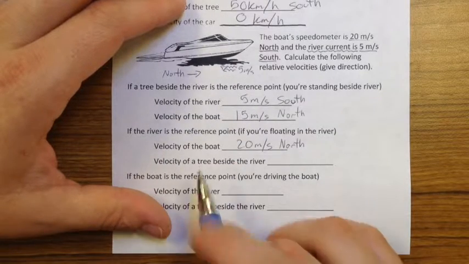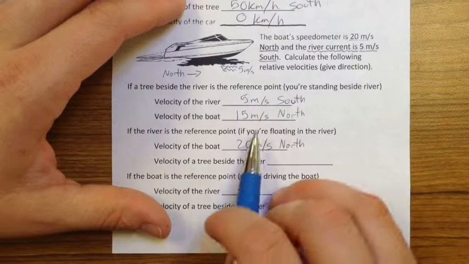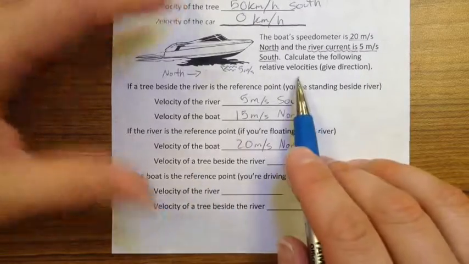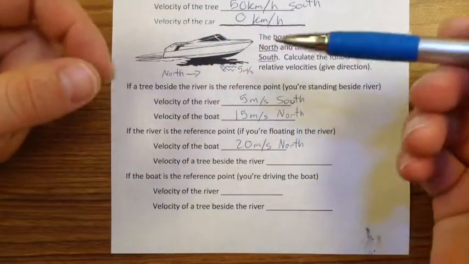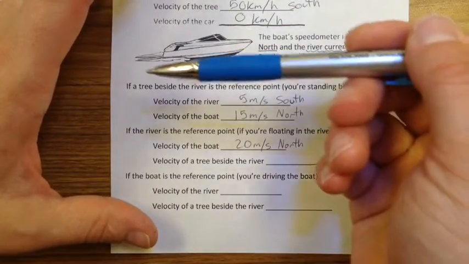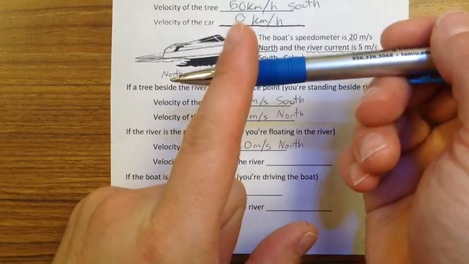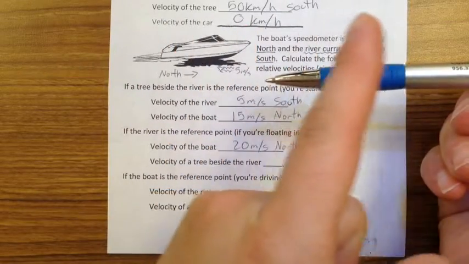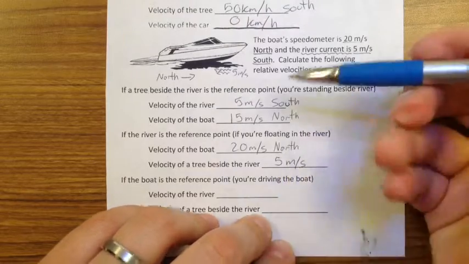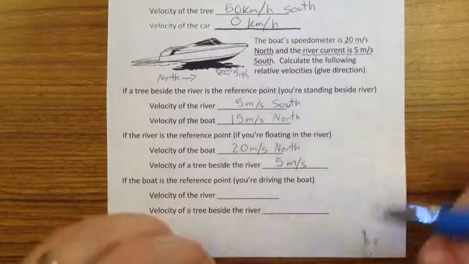Now, if you're floating on the river and you see a tree beside the river, and all you see is the tree, what is that tree's motion going to be? So the river is flowing this direction, you are slowly floating this direction, and the tree's right here. It appears that the tree is moving towards you at 5 meters per second. So the tree is moving towards you. It appears as though the tree is moving north.